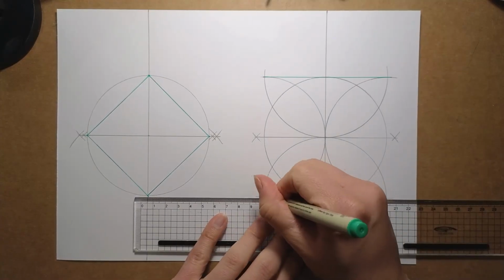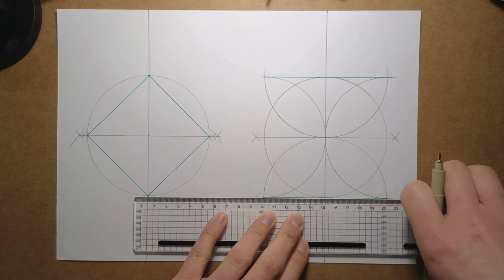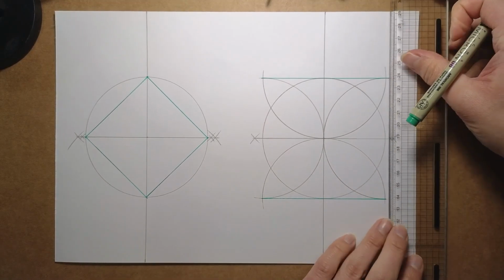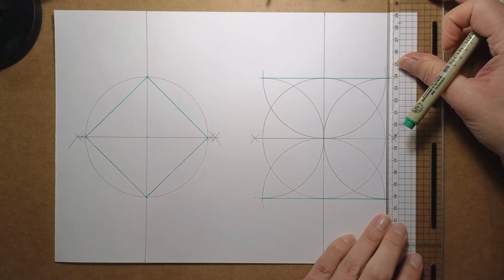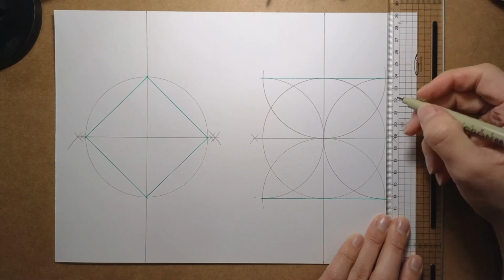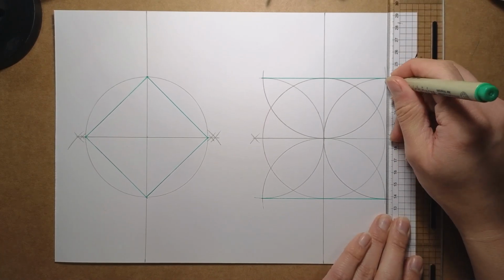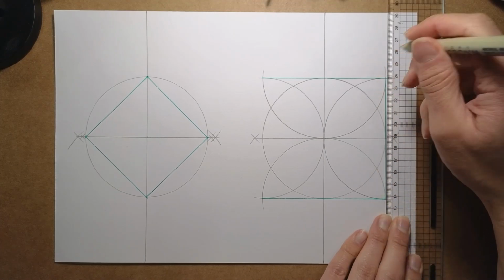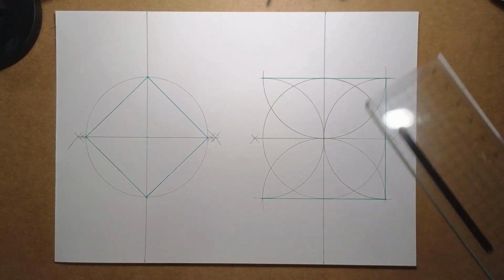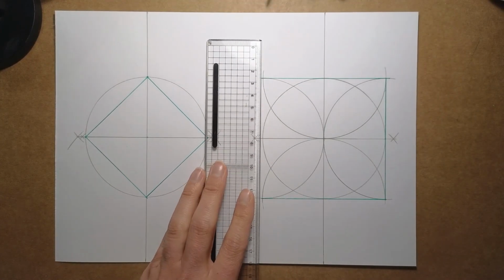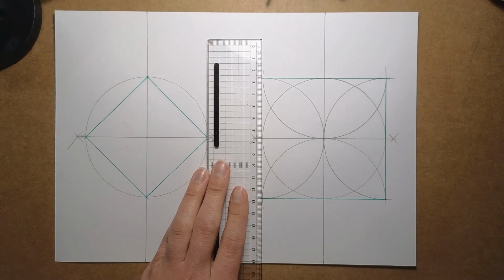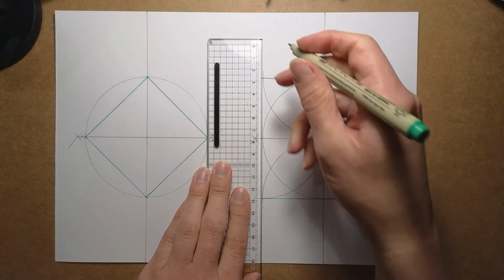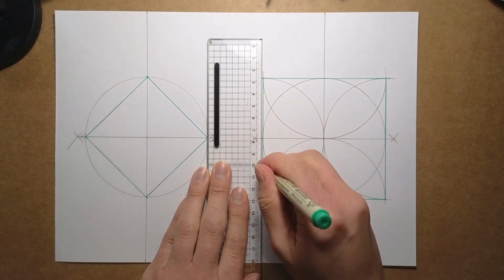There. And you're going to note as you draw this that the sides of your square are going through the intersections of the lines in the circle, and we can say that the sides of the square are tangent to the circle, as in they're touching in one point only. They are not crossing, where you would have 2 intersections.